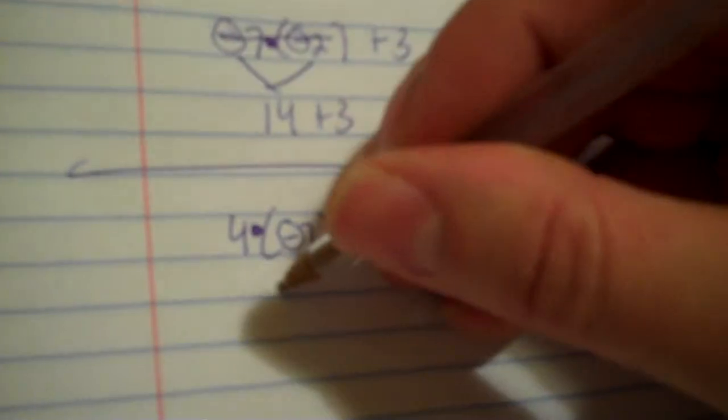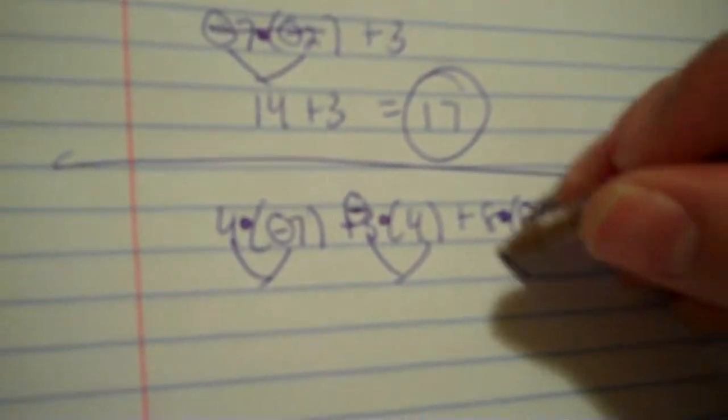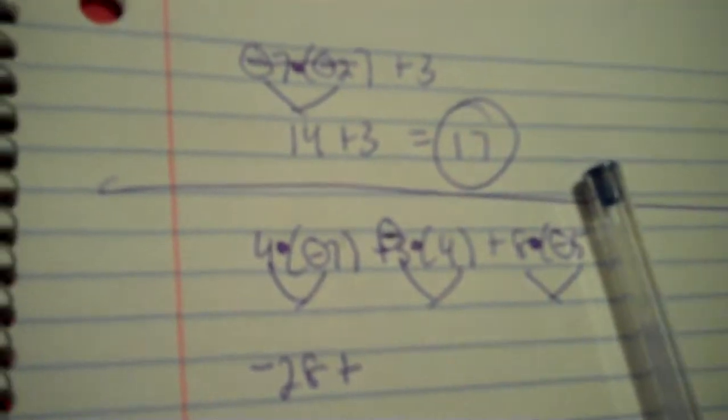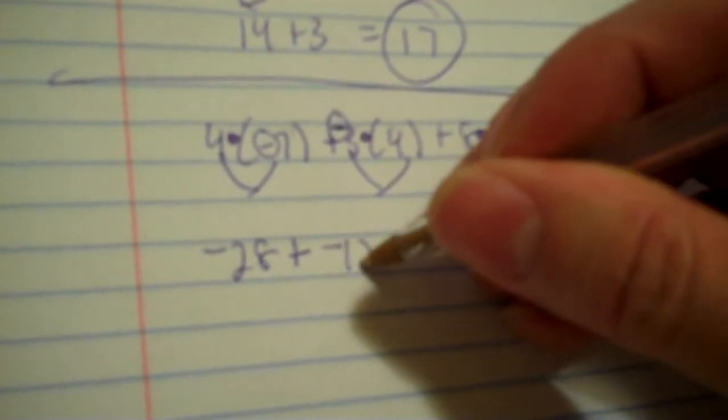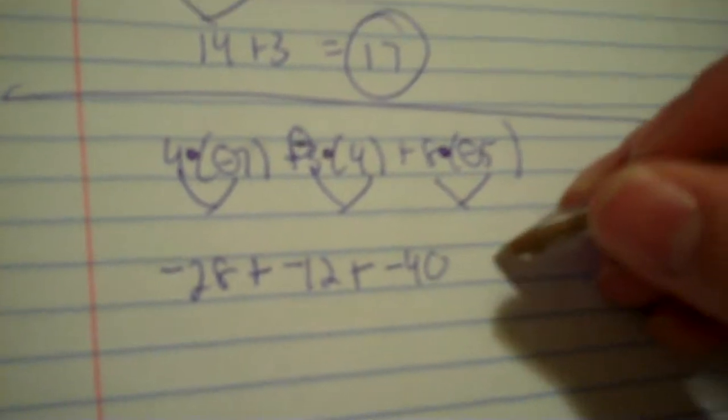Multiplication, there's 3 dots. There, there, and there. So I take 4 times -7, -28, plus -3 times 4, it's -12, plus 8 times -5, it's -40. So I just add those then. So on a calculator, -28 plus -12 plus -40. -80 is what I got.